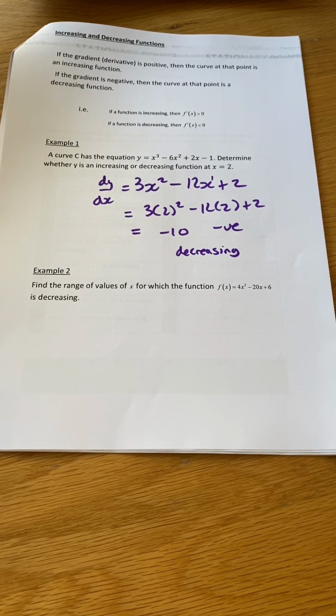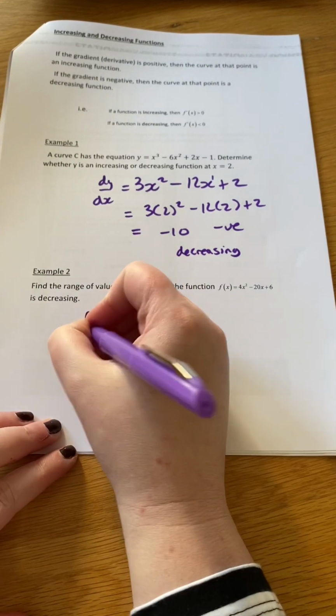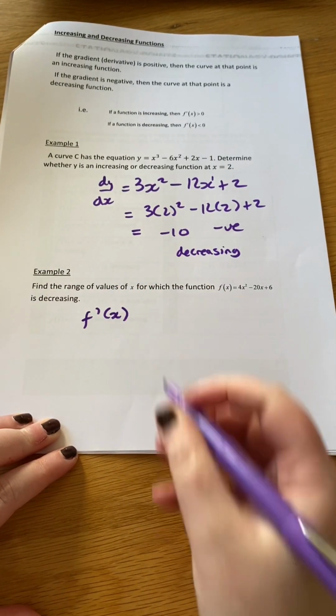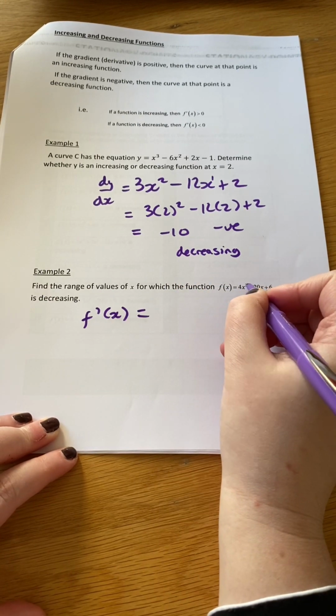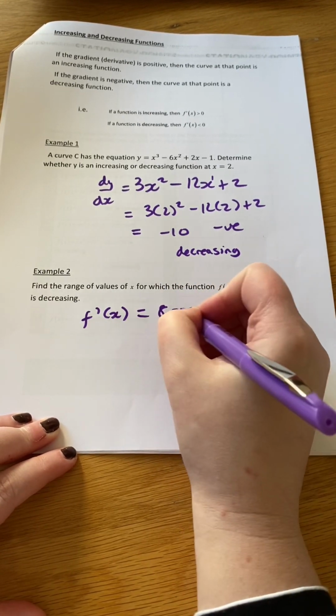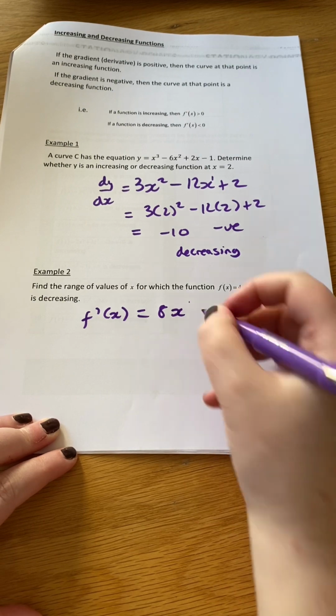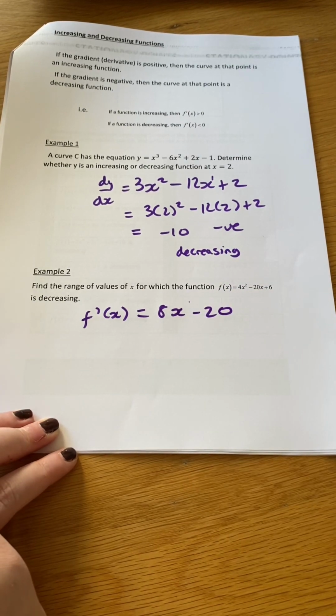Okay, example 2. Find the range of values of x for which the function f of x is equal to 4x squared minus 20x plus 6 is decreasing, okay? So we need to find the range first of all. The first thing we want to do is think about the first derivative, f dash of x. If we do that, you bring in the 4 and the 2 together, that becomes 8x to the power of 1, so just x, and then take away 20. So that's our first derivative.